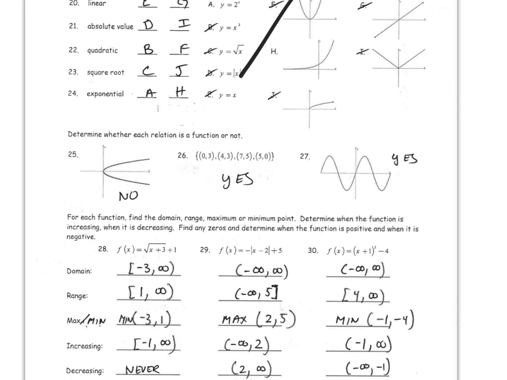Beginning of the year, we talked about, is it a function or not? And if it's in graph form, the best way to test it is the vertical line test, which means if you draw a vertical line and it touches more than once, and here it touches twice, it only has to do it at one spot, this is not a function.